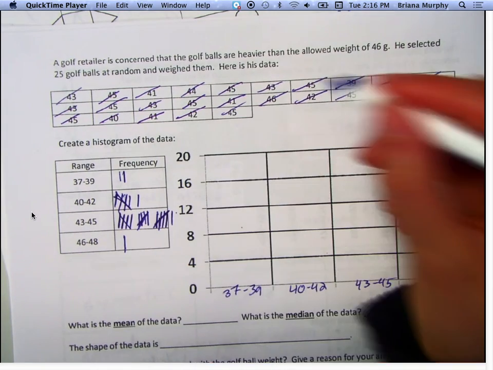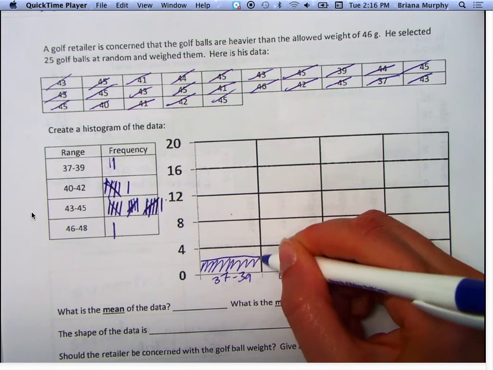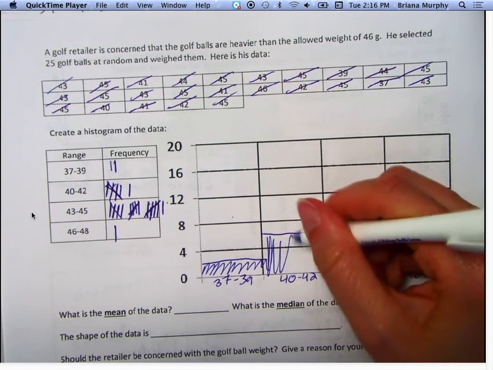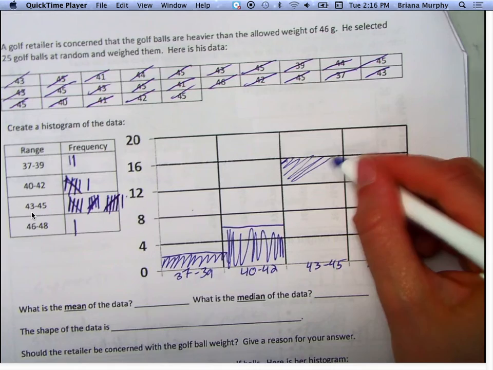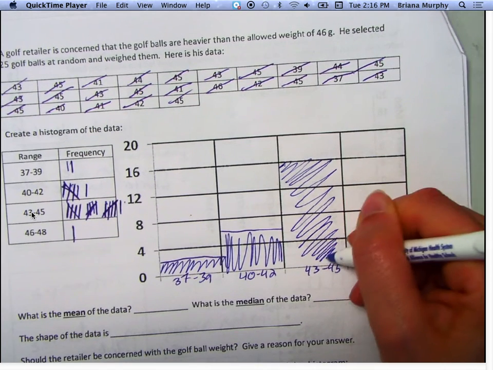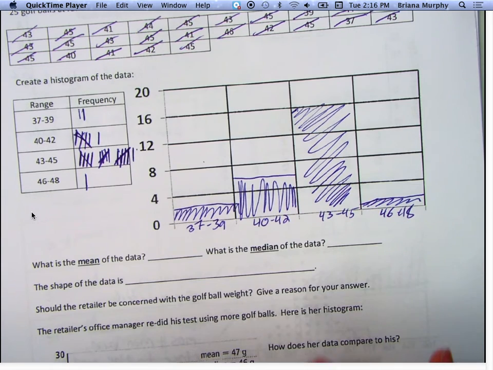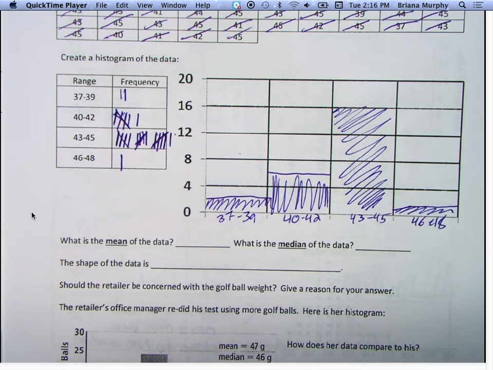There, that's right. Okay, remember all the different ways to do mean too, because you don't have to go through it.